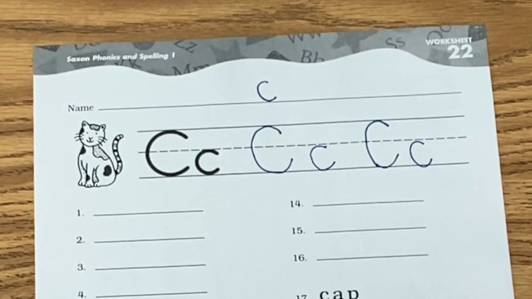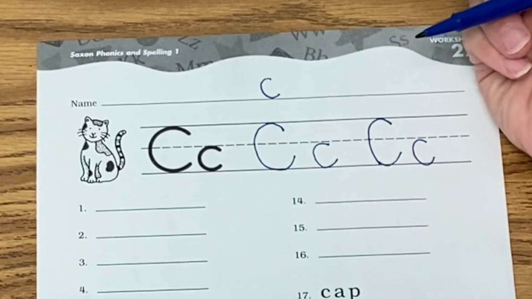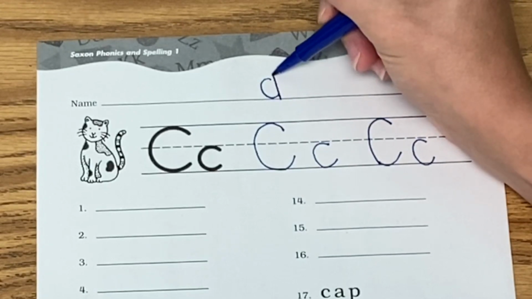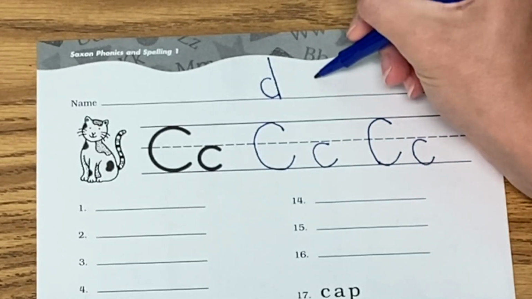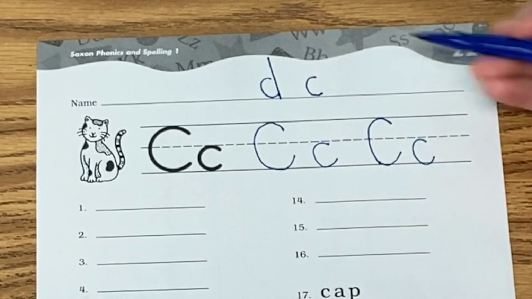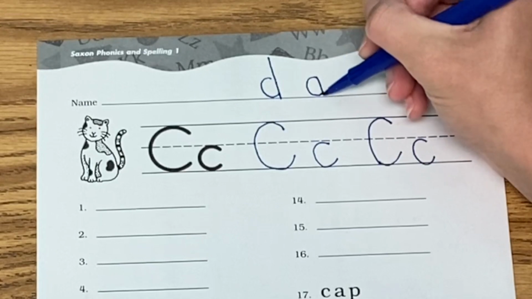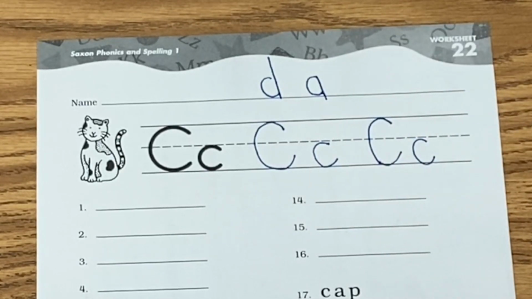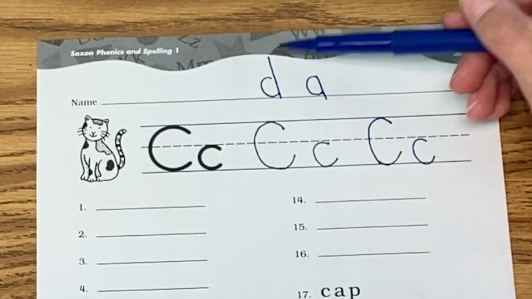So let's say that I was trying to write the letter D, lowercase d. Well, if I start with a C, the only thing I have to do is draw a straight line up. And look what I turned it into. A D, that's right. All right, let's try another one with lowercase c. So I'm starting with lowercase c. What happens when I draw a little line down? What letter is it now? Yes, letter A. So I just turned C into letter D and letter A.